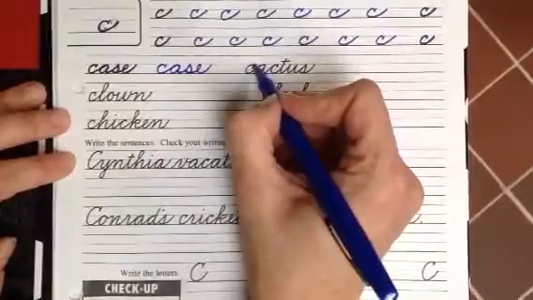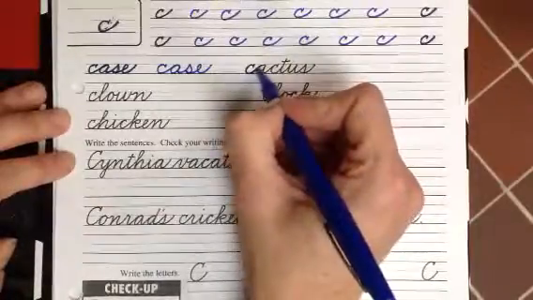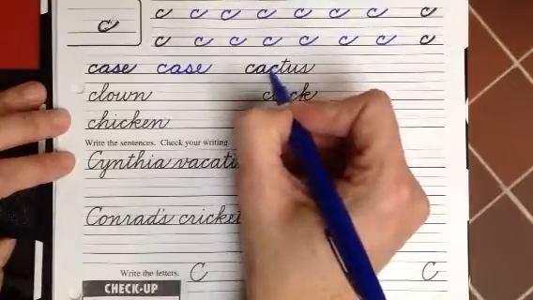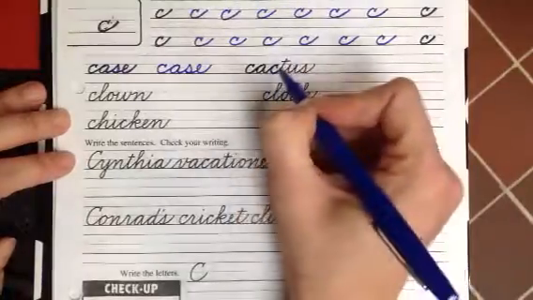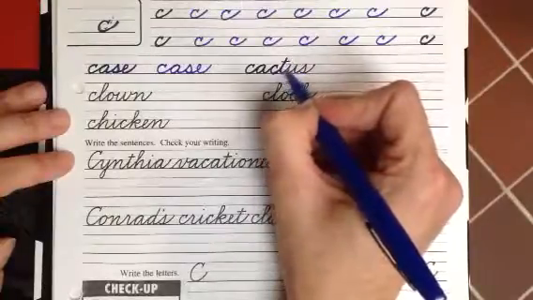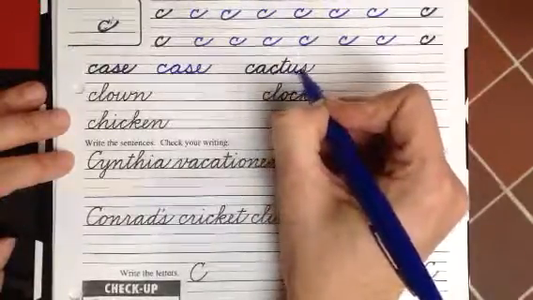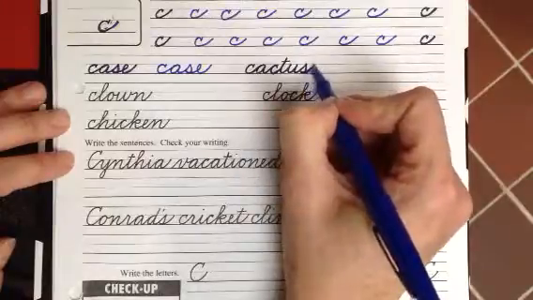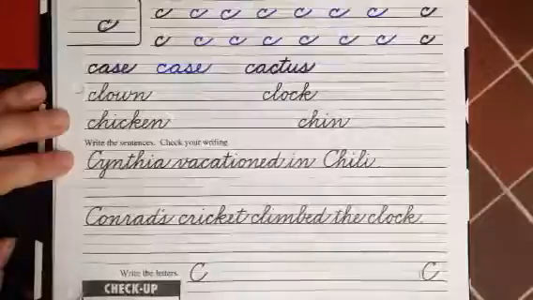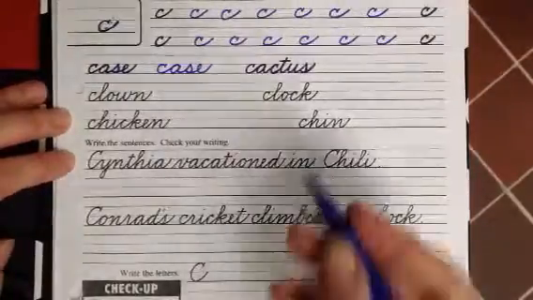So let's follow our letters. C, A, C, is cac. That's the first syllable. And then the second syllable is tus. T, U, S, tus. Notice there's that S again. Hopefully you're starting to get pretty good with those S's. We've been practicing those in our words quite a bit.